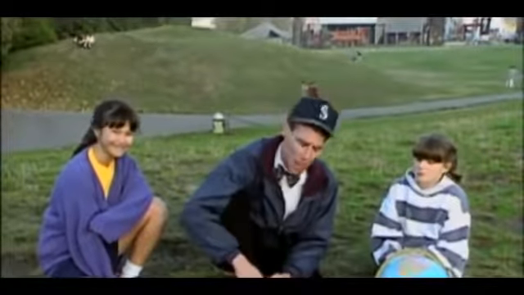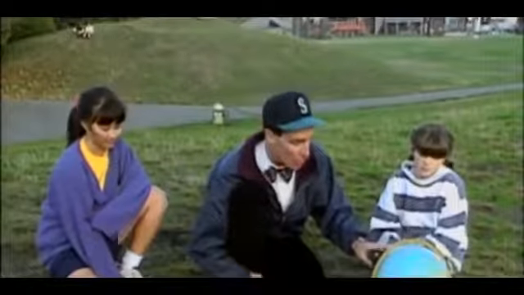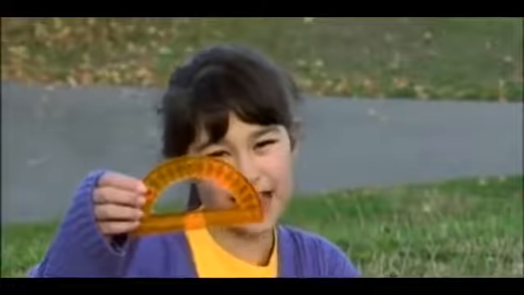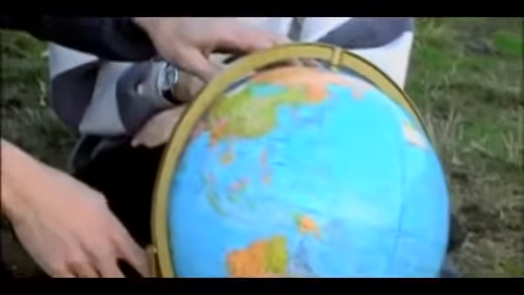Anyway, you want this angle here to be the same as your latitude on a map or a globe. At Nightlabs in Seattle, our latitude is about 48 degrees. So we used a protractor. It's like a ruler for angles. And we measured 48 degrees. That makes this side right here parallel to an imaginary line running through the center of the Earth.